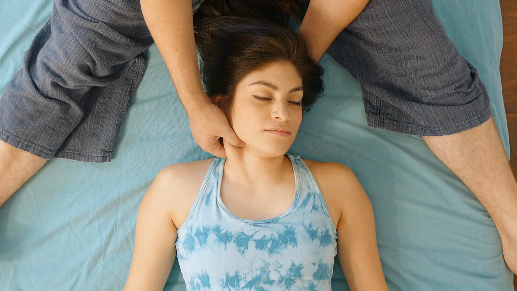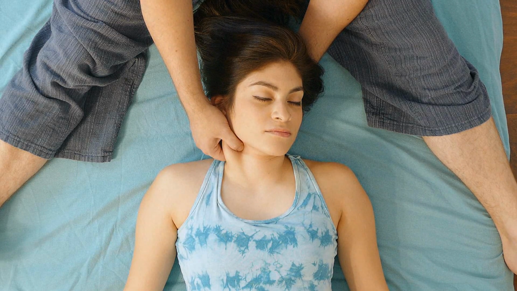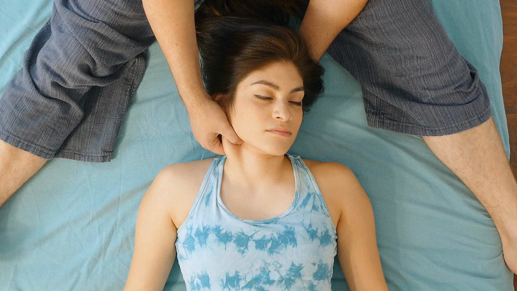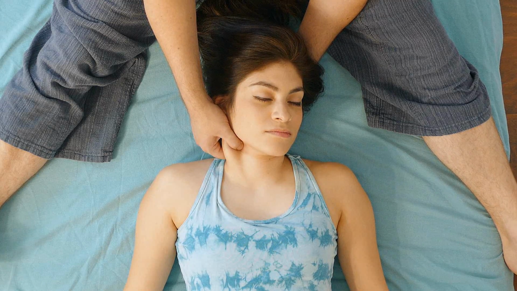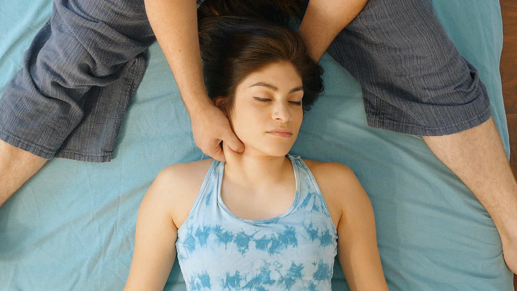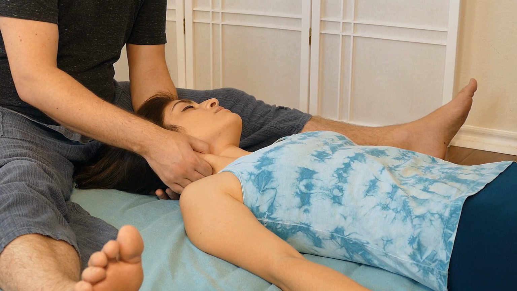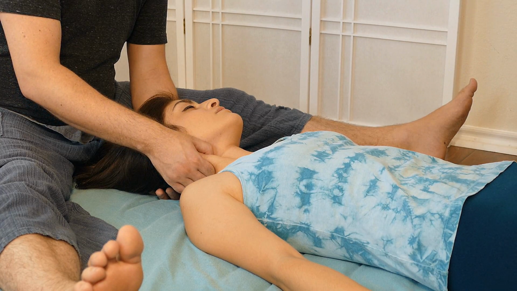Holding on here, I've got options. I can pull down towards the feet, or I can pull up towards the head, and I'm going to give Mandy a choice. Which of those do you like better? Towards the feet or towards the head? Towards the feet. Okay. There we go.